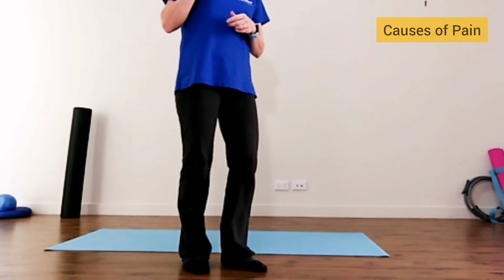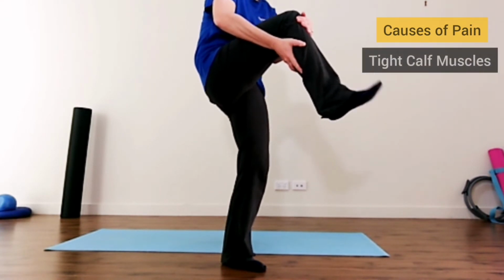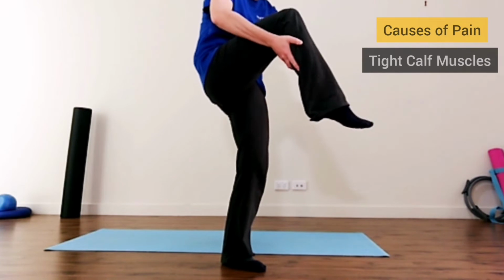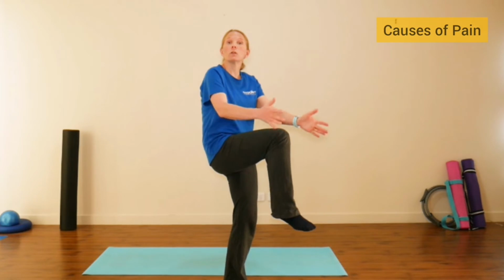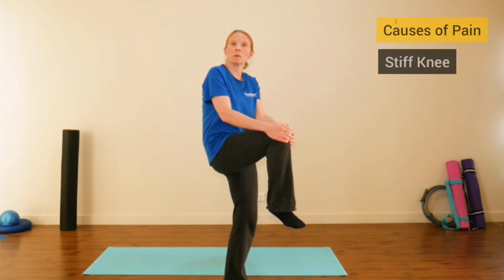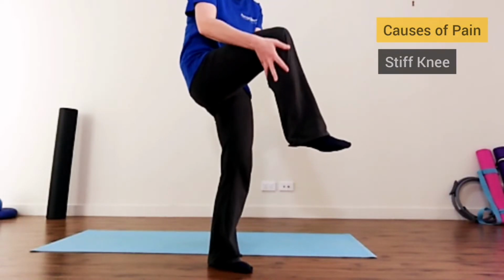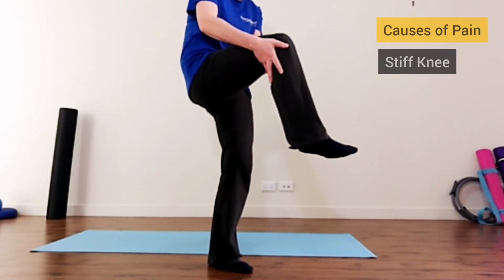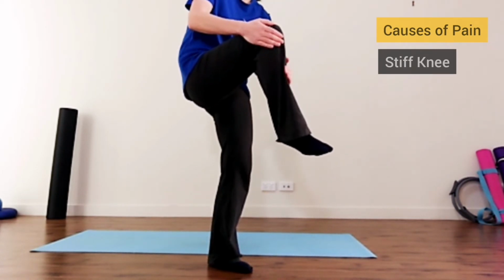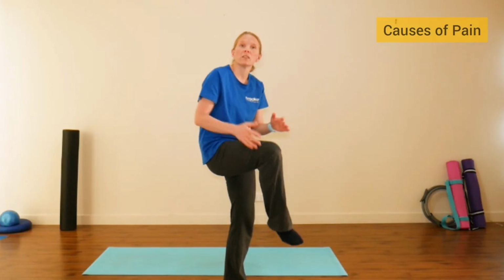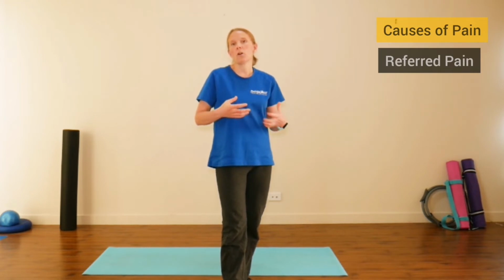It might not be the ankle that's stiff, it might actually be the back of the calf that's tight, and again it limits that up-down motion of the foot, causing these muscles to overwork. It could be that the knee is a little bit stiff, perhaps it doesn't straighten as much as you'd like. You do have your calf muscles that attach in and around the knee, and despite the knee lacking the movement, you might actually start feeling it elsewhere. So you start to get onto the referred pain type causes.